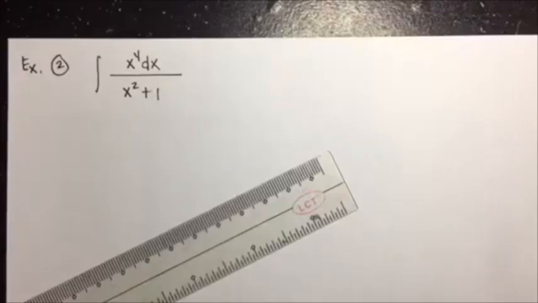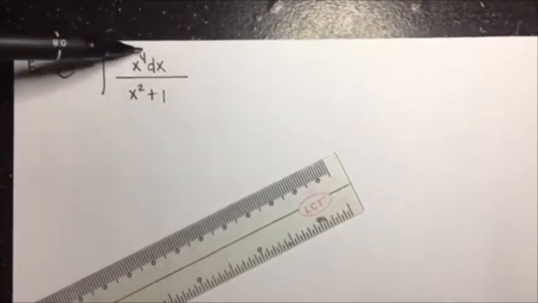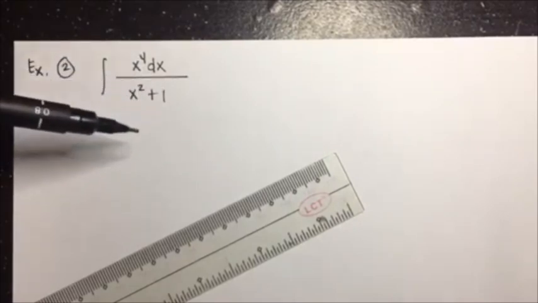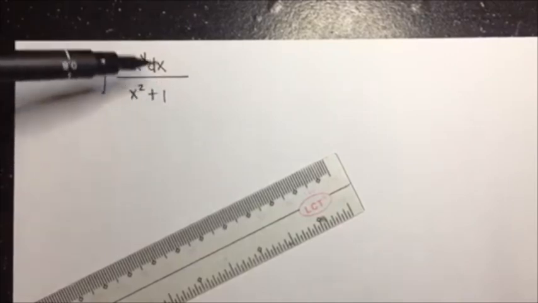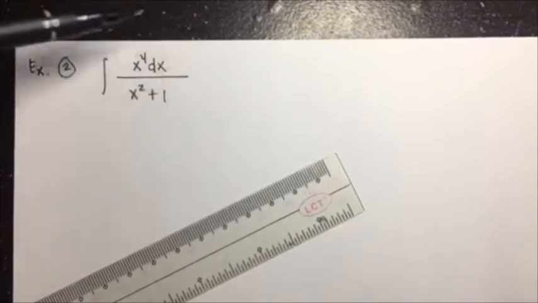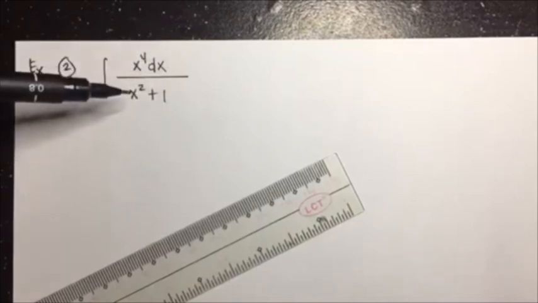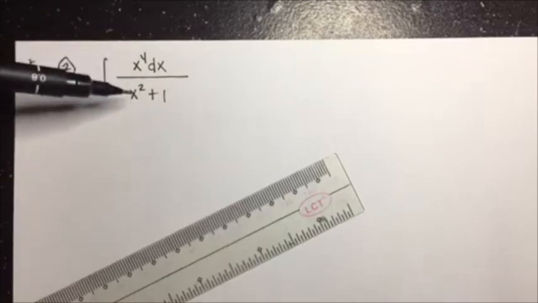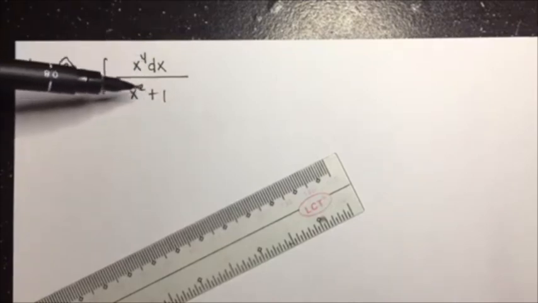So for our next example, I have rewritten it because I copied the wrong problem. So we have the integral of x to the fourth dx all over x squared plus 1. This integrand is quite tricky, so you need to be very observant of the integrand. As you can see, we have here an improper fraction because the numerator is of higher degree than the denominator.